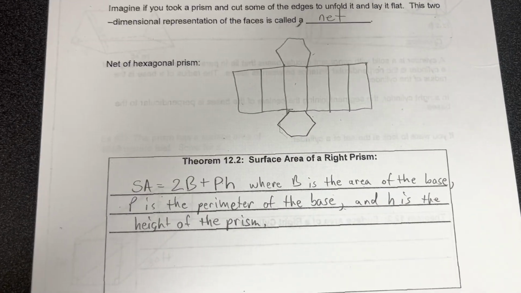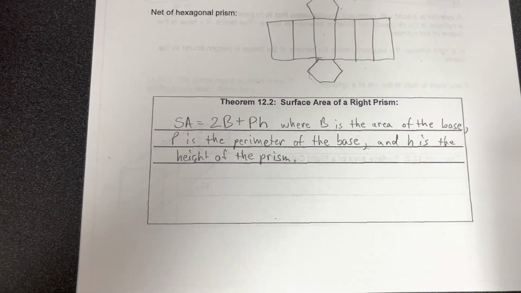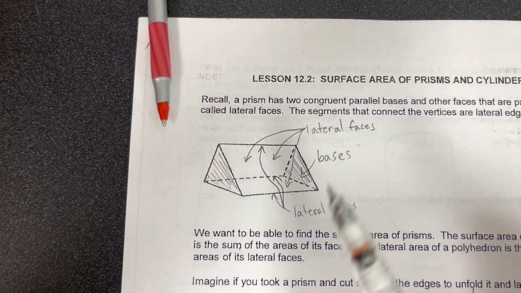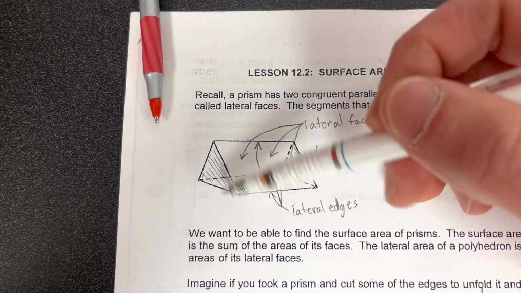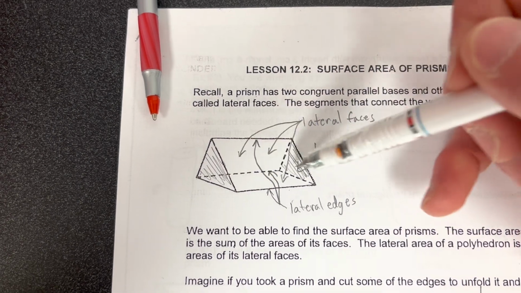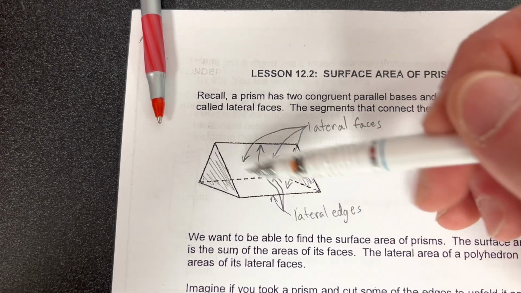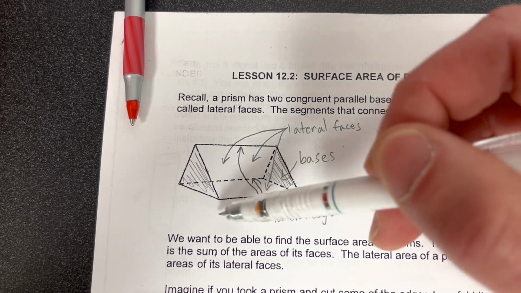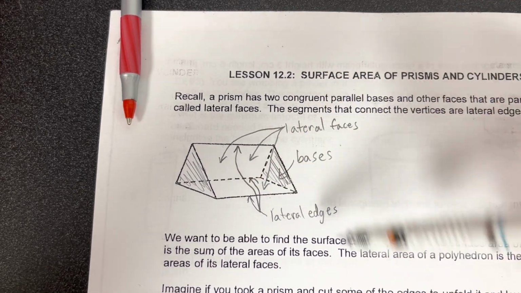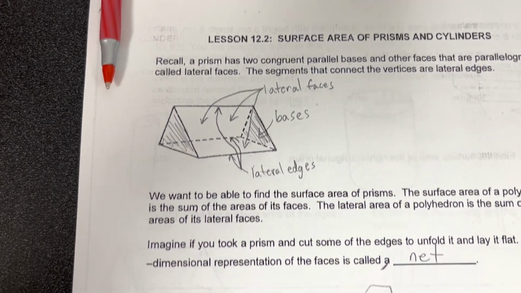All right, so if you'd like another drawing, we could use the one up above here. Notice this one's laying on its side. So yeah, you would get the area of these triangles, right? Area of one, double it. But then you'd need to get the perimeter of the triangle and multiply it by the height, which in this case, since it's laying down, would be the length across there, the distance between the two bases. So that's how it's done.